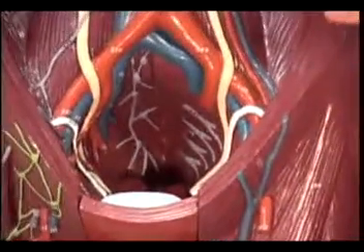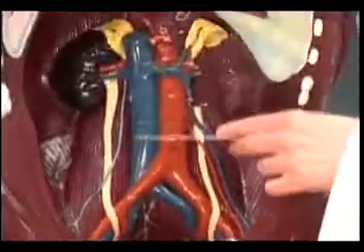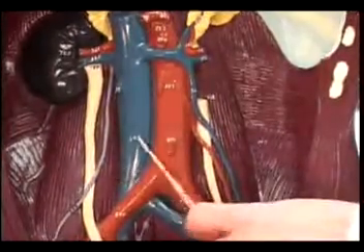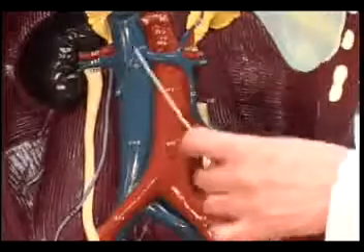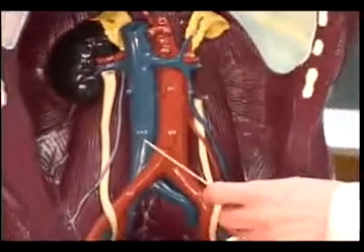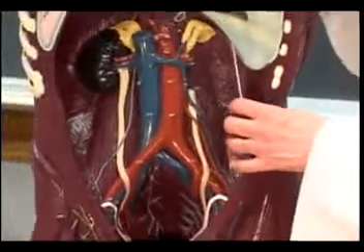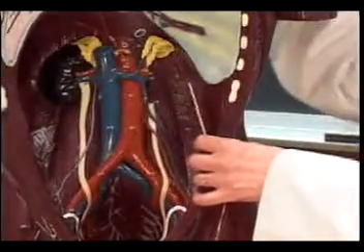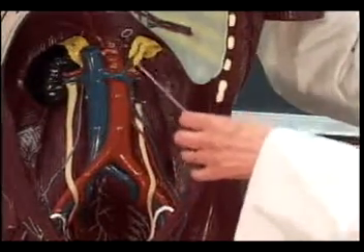Now, as I go back up here, I don't seem to see as many veins in the inferior vena cava. I think I ought to see those. Well, where are they? The truth is that the digestive organs and the spleen have a special blood supply.